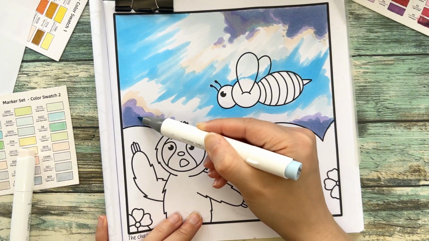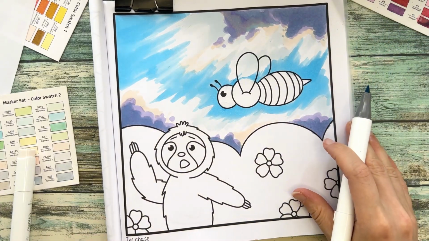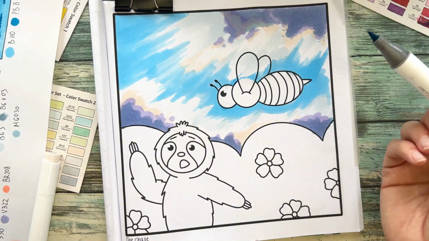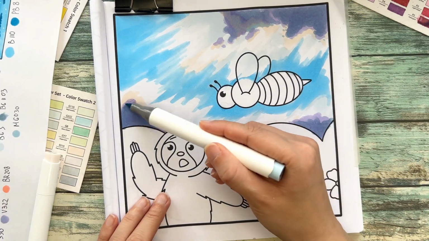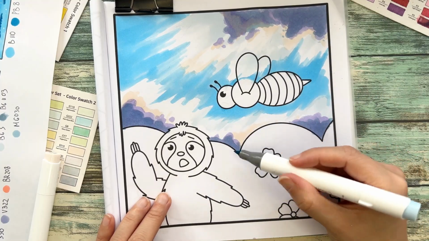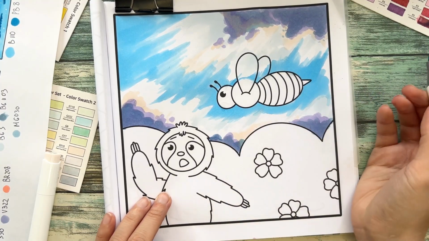And I'm not overthinking it too much, because we already know how it looks in the end, right? So we're just following what we have already studied. And then we can always adjust it and play with more layers, add some details, and so on.